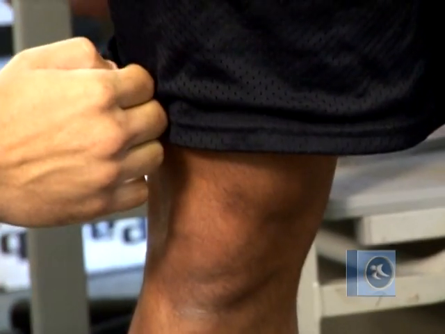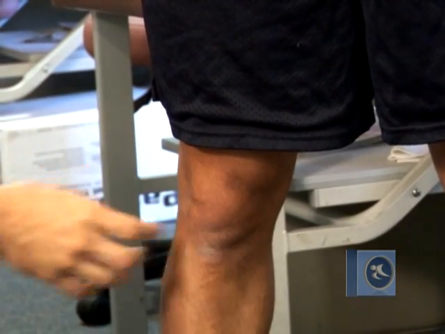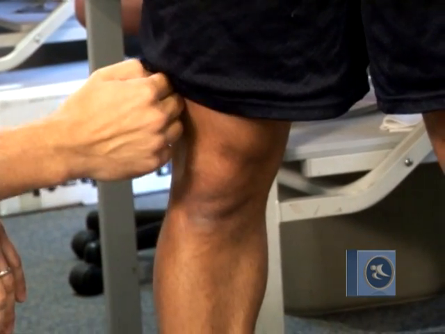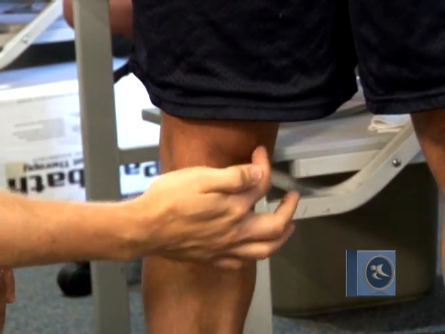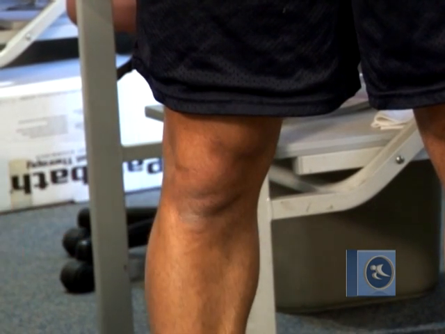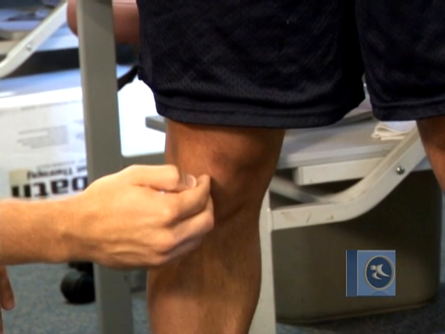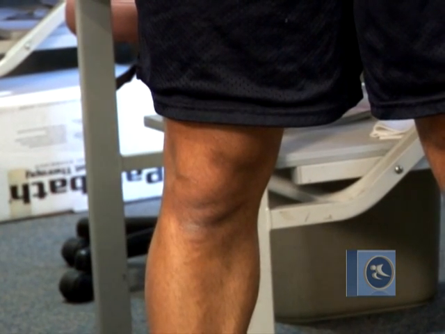What can happen is we can have a muscle imbalance along the knee. Laterally, we can have tightness in the vastus lateralis and IT band, along with weakness medially of the VMO. This can lead to a maltracking of the patella, and it can lead to breakdown behind the kneecap.